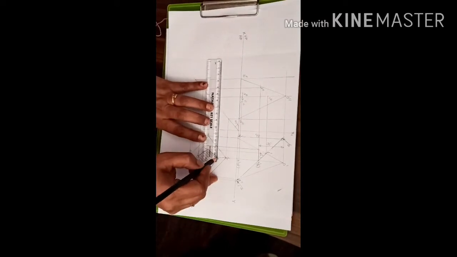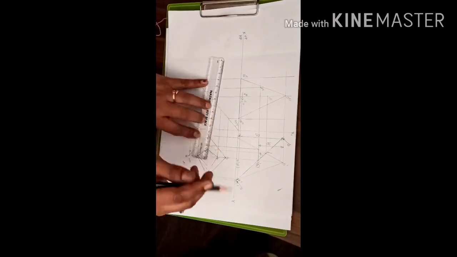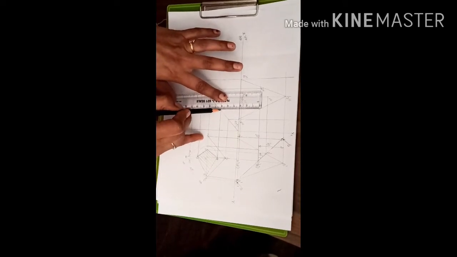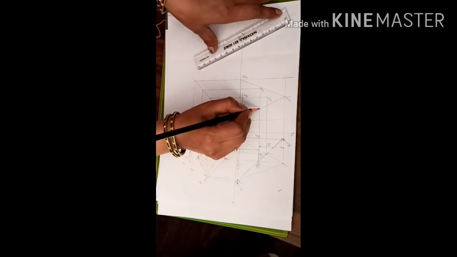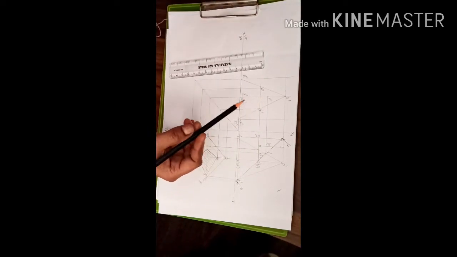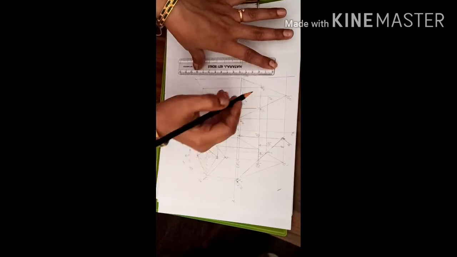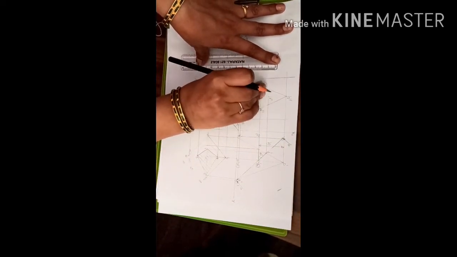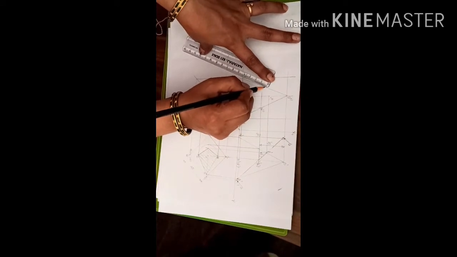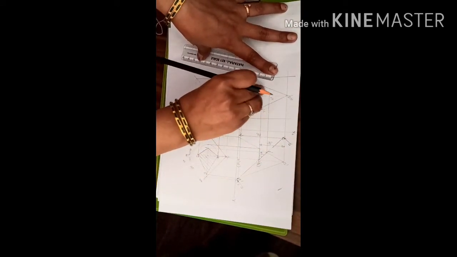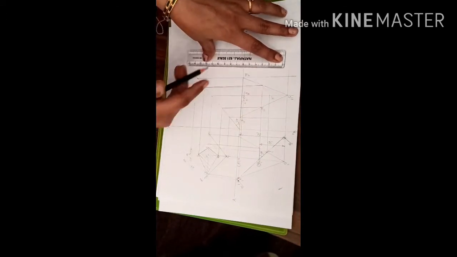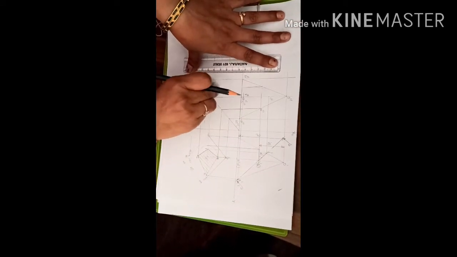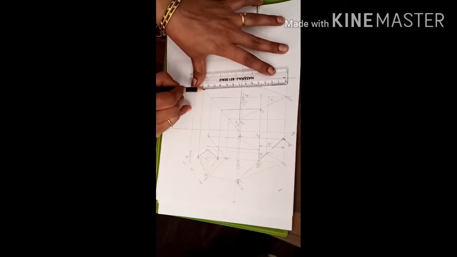Similarly, from 4 we draw a line and extend it, and it will meet here. So this is 4 double dash. So these are the points 1 double dash, 2 double dash, 3 double dash and 4 double dash. Let me erase it and draw the lines a little darker so that they are visible for you. I hope it is visible now.